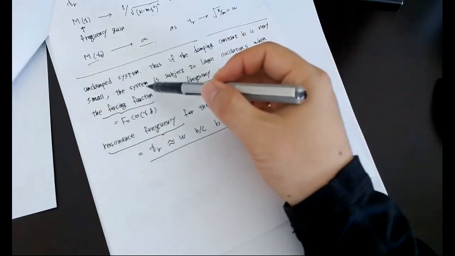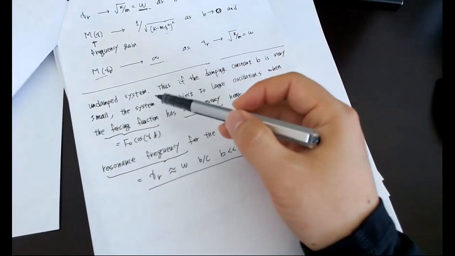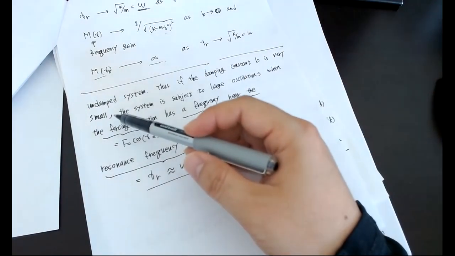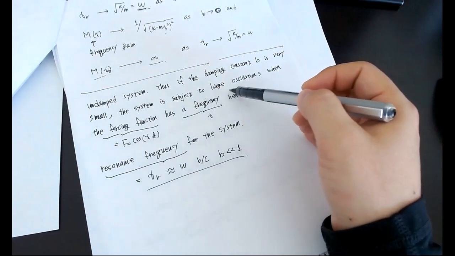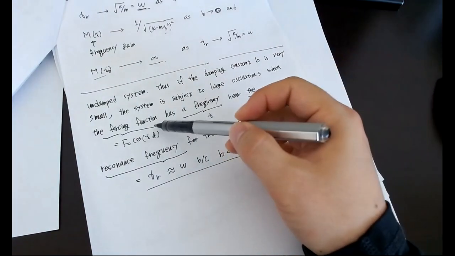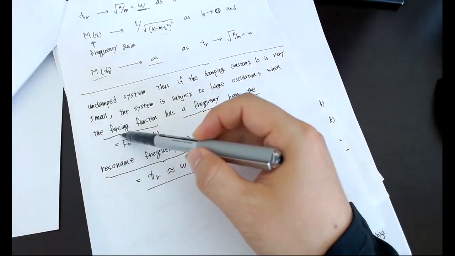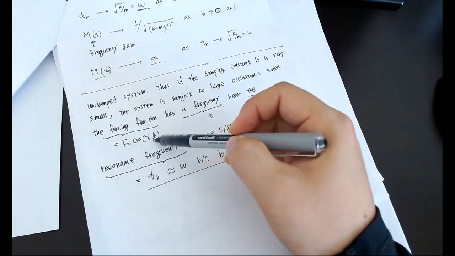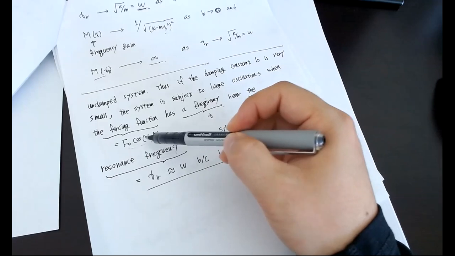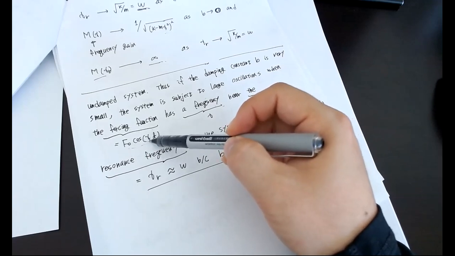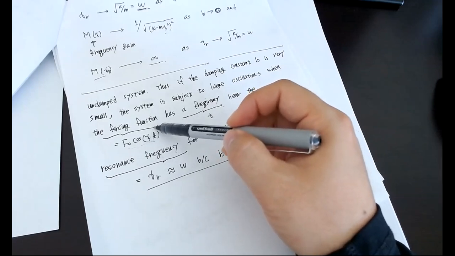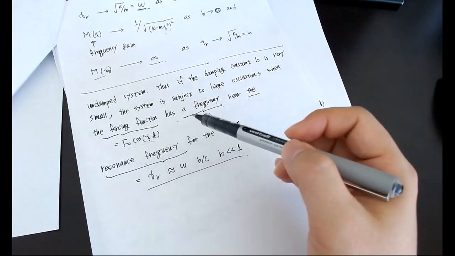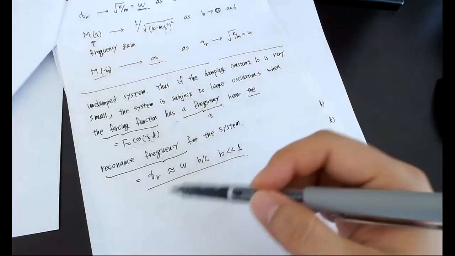for the undamped system. Thus if the damping constant b is very small, the system is subject to large oscillations when the forcing function has a frequency near the resonance frequency. What does that mean? The forcing function is f0 times cosine gamma t, and gamma is the frequency of the forcing function. Near the resonance frequency gamma r over 2 pi, but just ignore the over 2 pi.